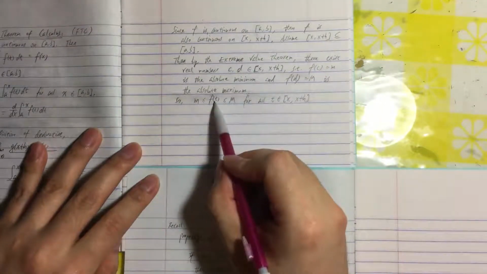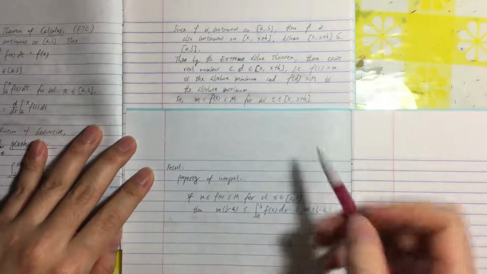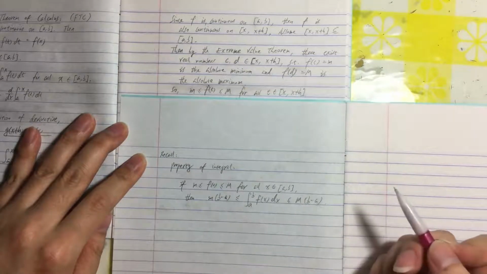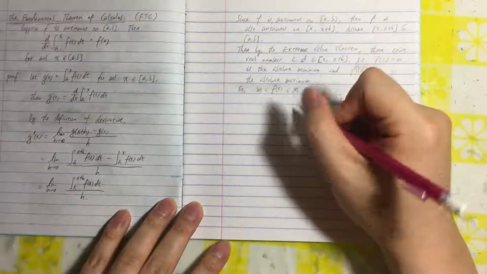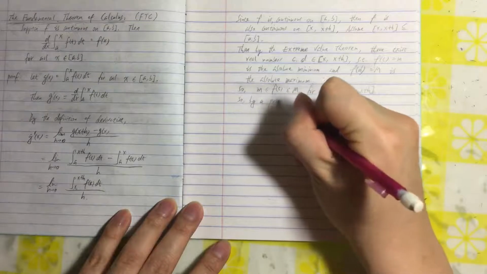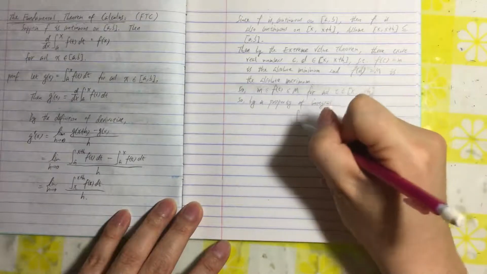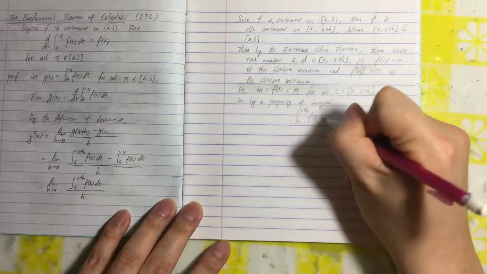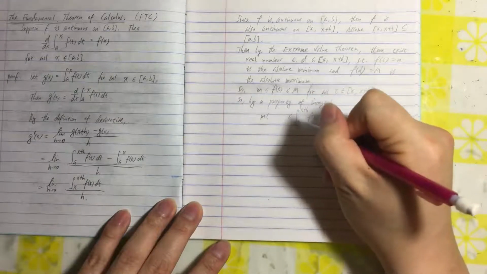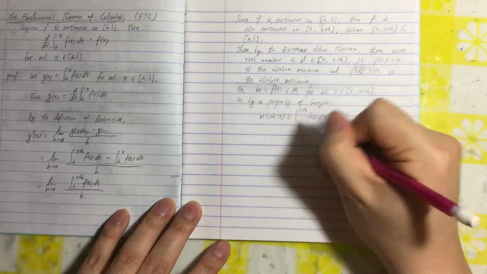So, since f of t is between small m and big M on the interval from x to x plus h, if we try to match the formula, x represents a, and x plus h represents b. So if we apply the formula, by a property of integrals, the integral from x to x plus h of f of t dt is between small m times b minus a, that's b, that's a, and big M times b minus a, that's b, that's a.